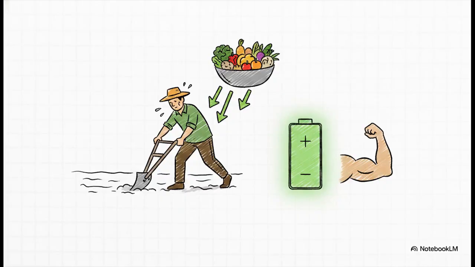Wait, why the discrepancy? Well, it basically comes down to the daily grind. Rural populations in India generally engage in much harder, much more demanding physical labor, like agriculture and manual farming. Because they are doing way heavier physical work, their bodies simply require more energy, hence the higher calorie threshold of 2,400 compared to the urban 2,100.